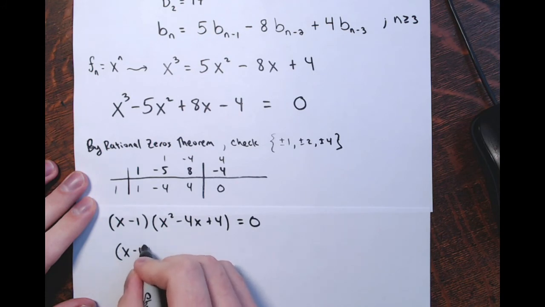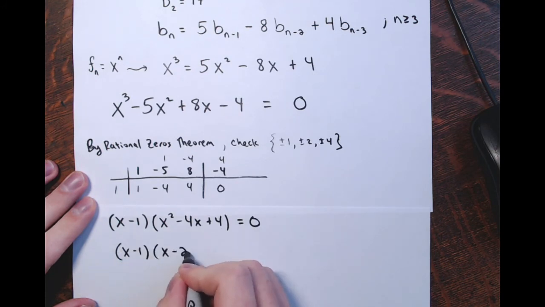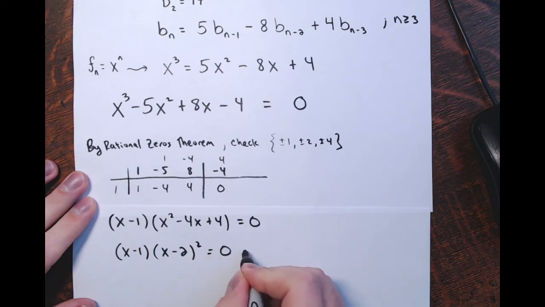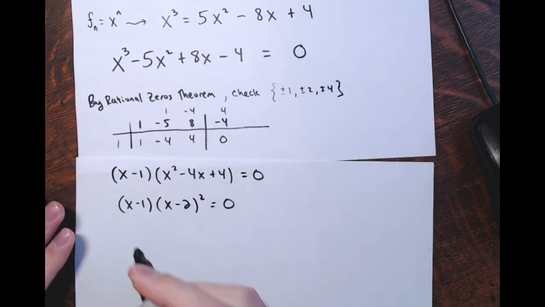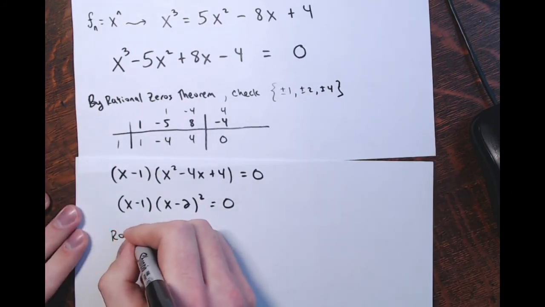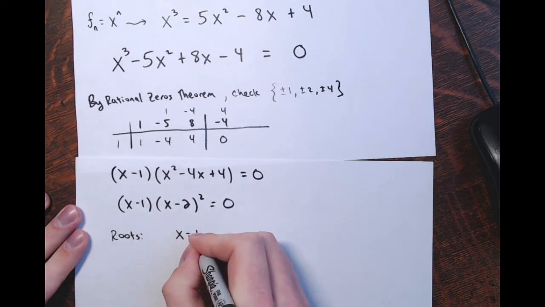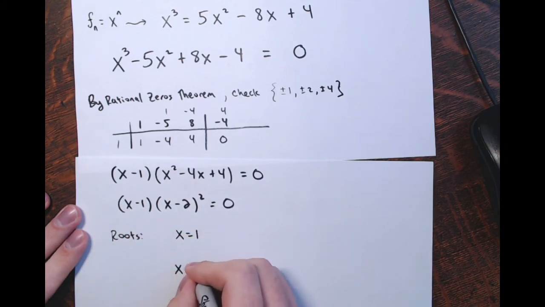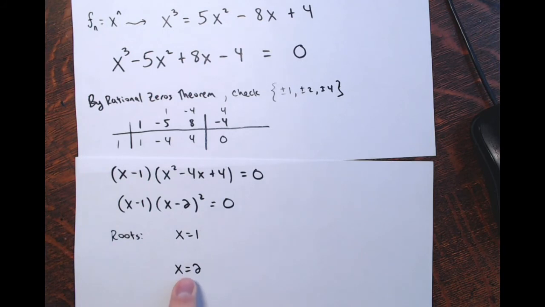This is x minus 1 times x minus 2 squared. So my solutions, my roots, are x equals 1 and x equals 2, but x equals 2 is repeated. x equals 2 has a multiplicity of 2.